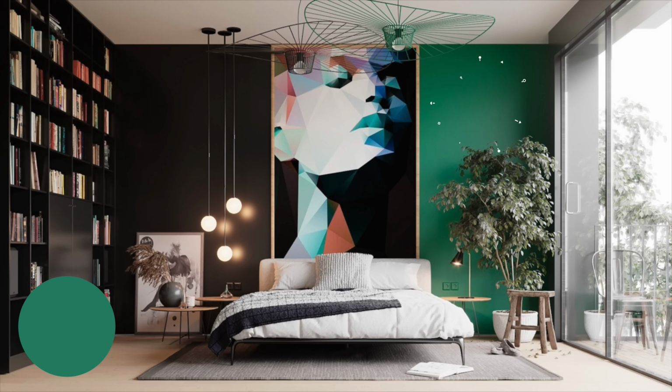So again, we're going to touch on this throughout this video, but I want you to really keep that in mind. Rhythm is repeating these elements throughout the space so that it visually ties the room together, and it gives it visual interest because it draws the eye around all the different areas of the room, side to side, up and down. Let's talk about how you can use rhythm and repetition to make your home feel more cohesive.